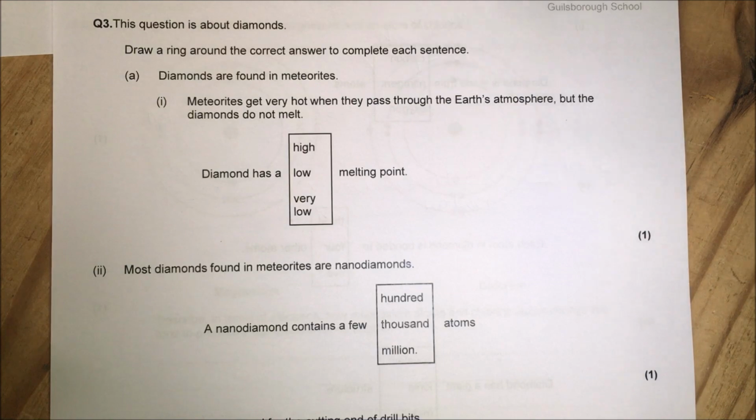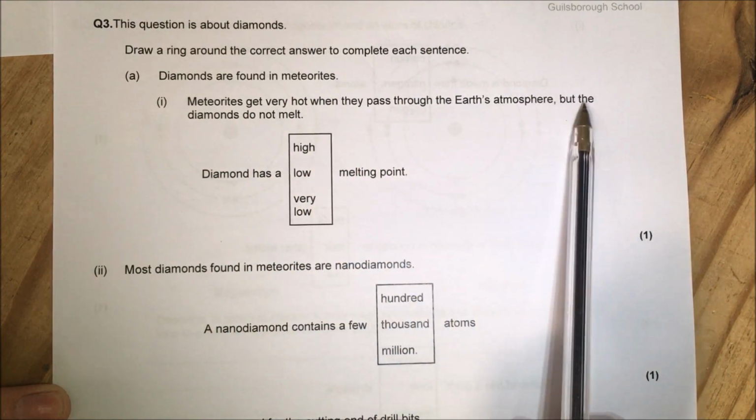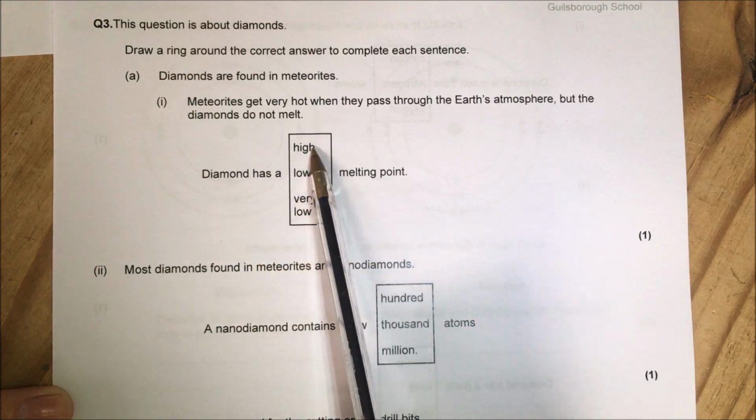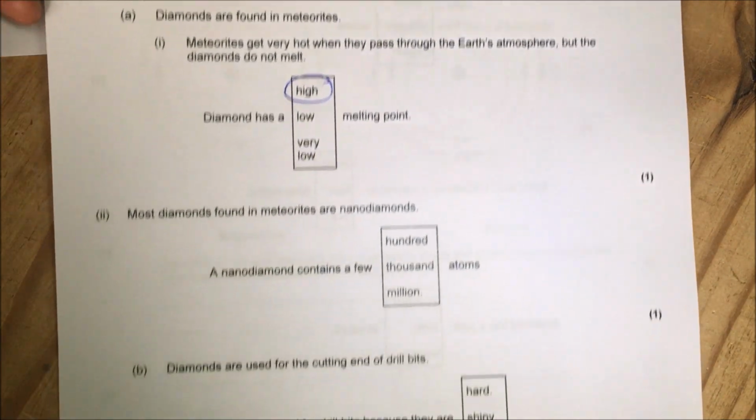Okay, this question is about diamonds. Draw a ring around the correct answer to complete each sentence. Diamonds are found in meteorites. Meteorites get very hot when they pass through the Earth's atmosphere, but the diamonds do not melt. Diamond has a high, low or very low melting point. It has a high melting point, one of the strongest substances we know.